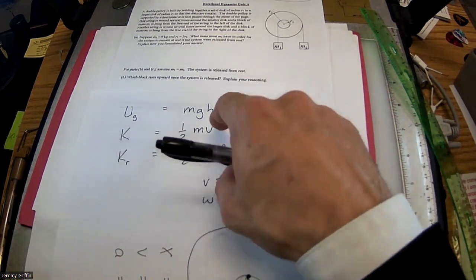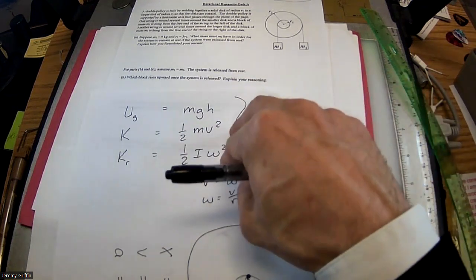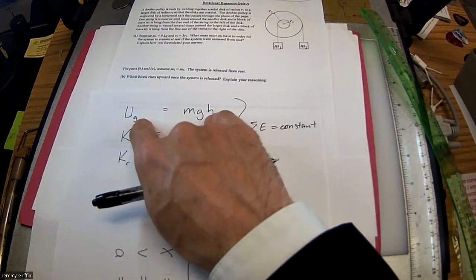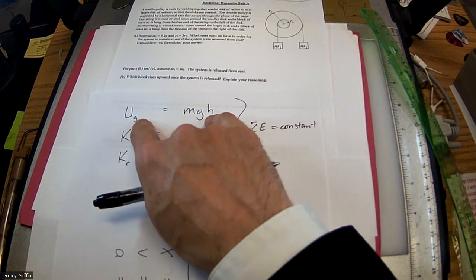So guys, if the total energy is constant and the kinetic energy is increasing, what do you know about potential energy? Be decreasing. It has to be decreasing. Okay, that's the answer. It has to be decreasing.